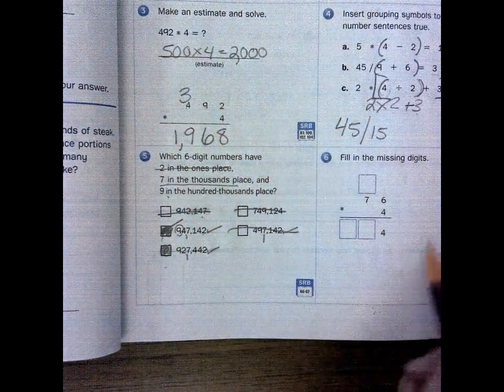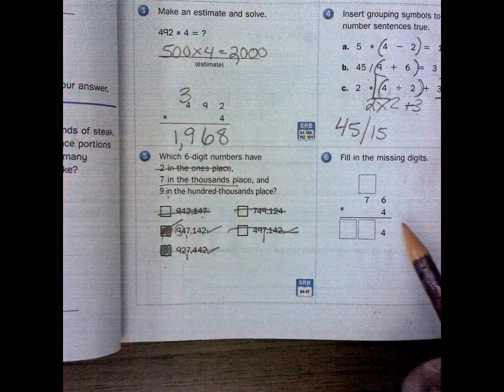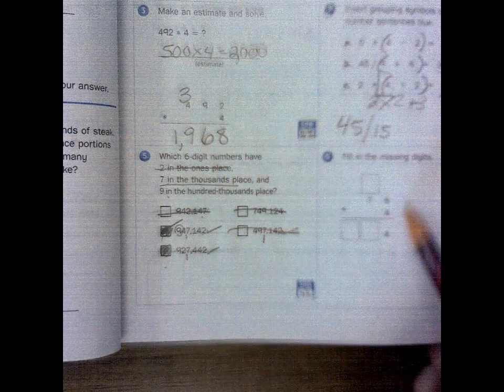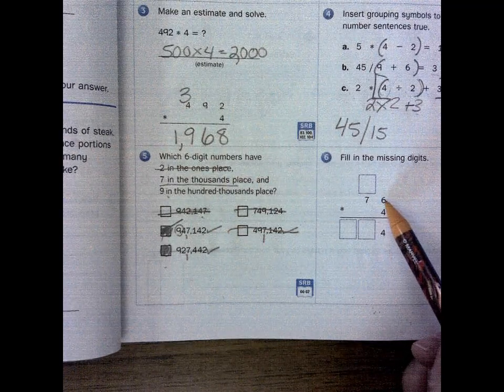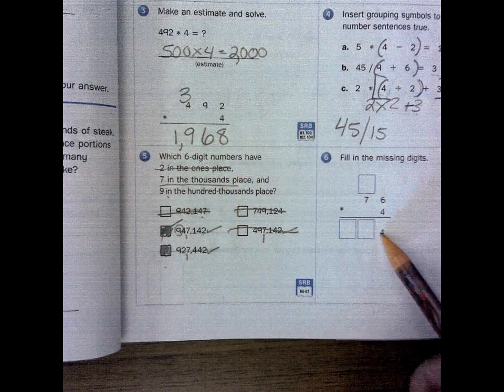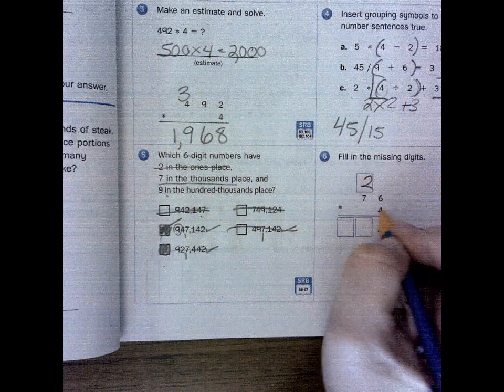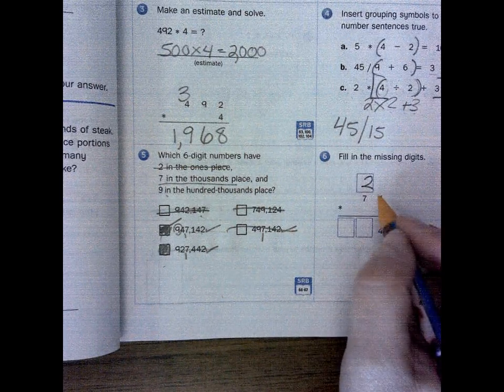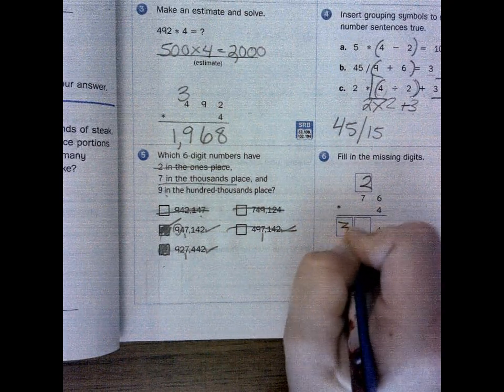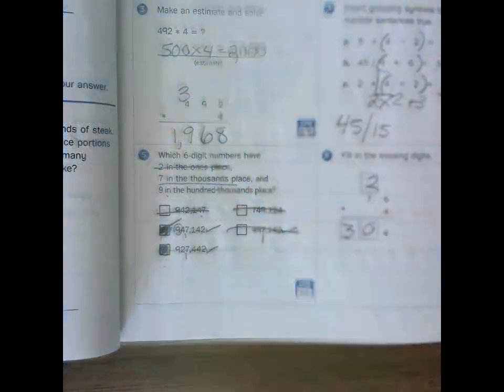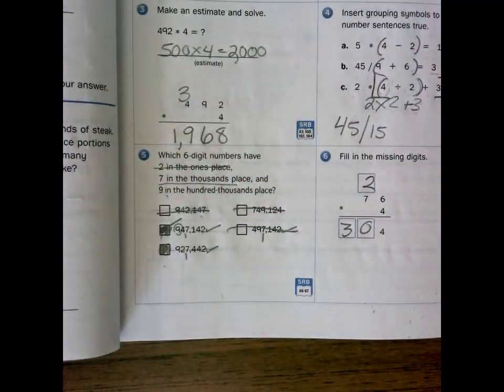Don't let these squares trick you. Just multiply like normal and then write them in. So 4 times 6 is 24. The 4 goes here, the 2 up here. 4 times 7 is 28, plus 2 is 30. So 304. Great job. Make sure you show all your work.